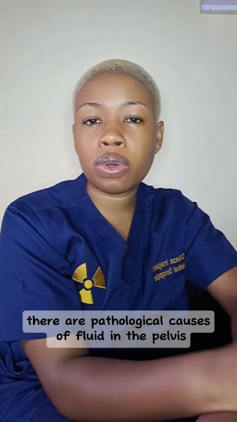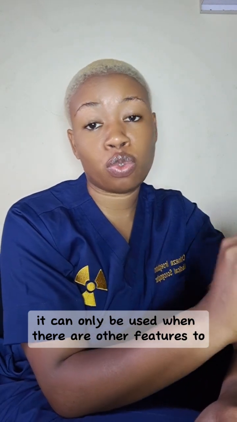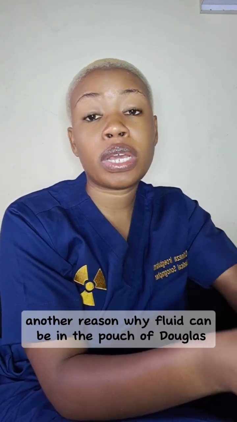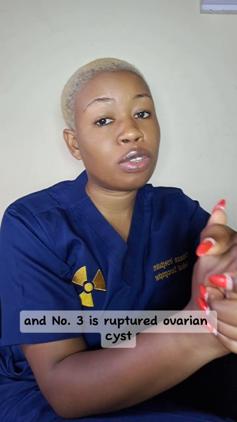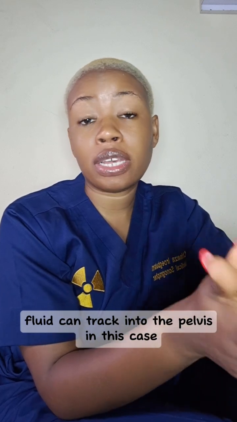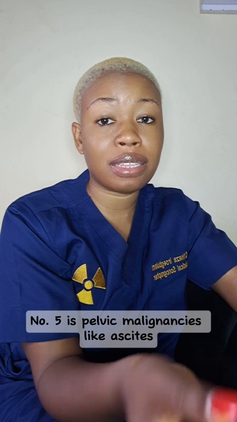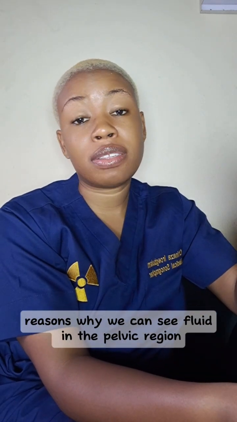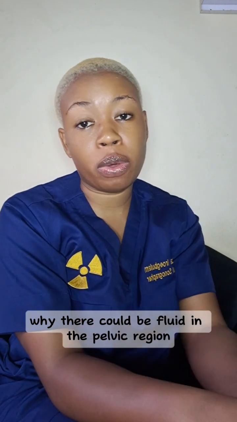And then there are pathological causes of fluid in the pelvis or pouch of Douglas. Number 1, we have PID, but it shouldn't be used alone. It can only be used when there are other features to support it. Another reason why fluid can be in the pouch of Douglas is ectopic pregnancy. Number 3 is ruptured ovarian cyst. Number 4 is appendicitis. Fluid can track into the pelvis in this case. Number 5 is pelvic malignancies, like ascites. So there are normal reasons why we can see fluid in the pelvic region, and there are also pathological reasons why there could be fluid in the pelvic region.